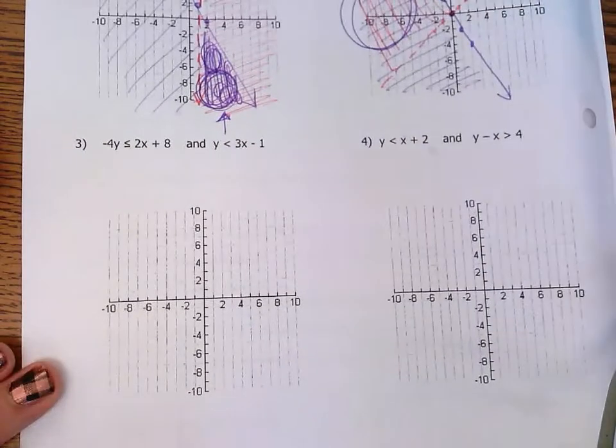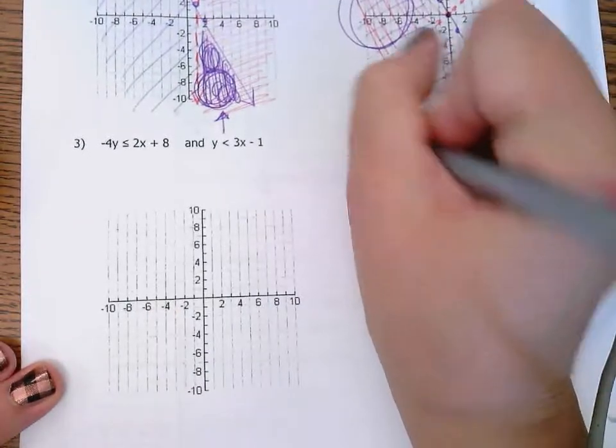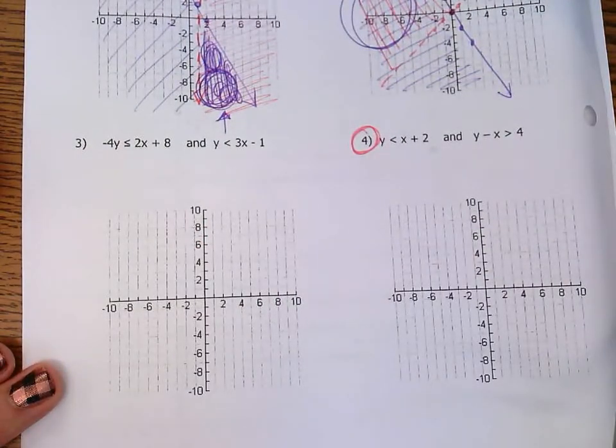So I'm going to do number 3, and then maybe you can just submit your work for number 4 today. Show me that you attempted that one, and we can see what questions you have.